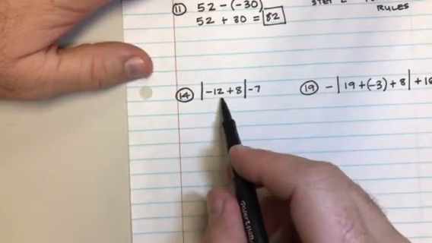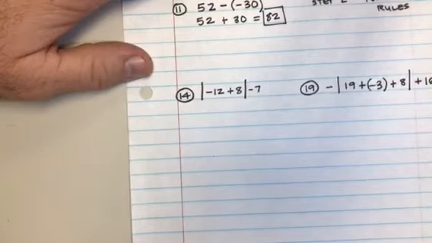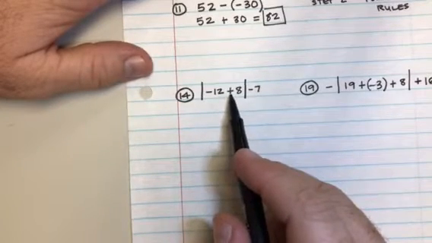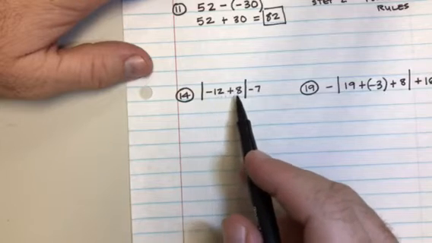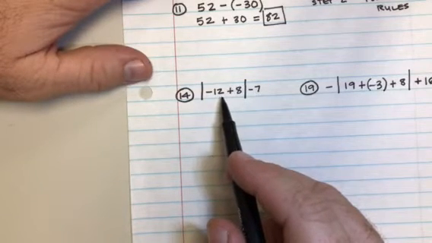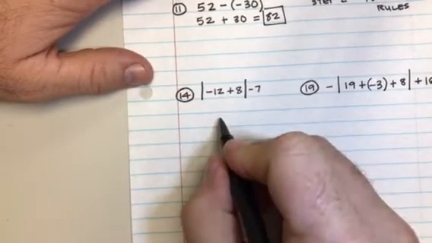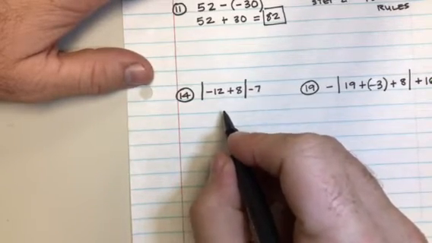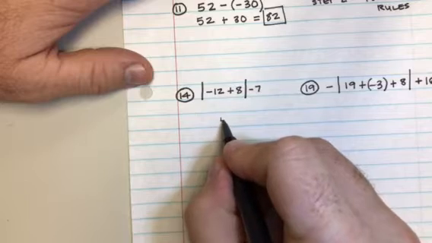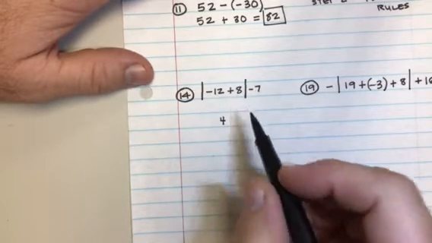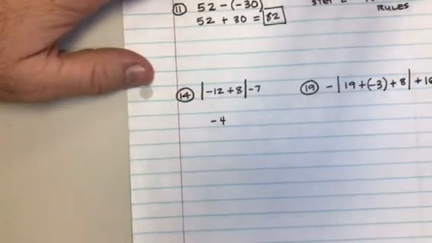We already know how to deal with negative 12 plus 8 because that's like what we did yesterday in class. We are adding integers. They have different signs. One is negative, one is positive. Our rules for that say that we find the difference between those two numbers. The difference between those two numbers is 4. We have more negatives than we do positives, so we're going to call it negative 4.